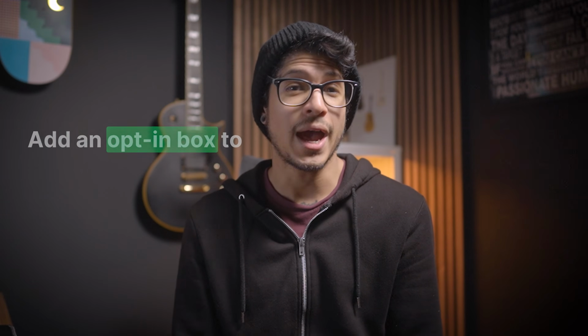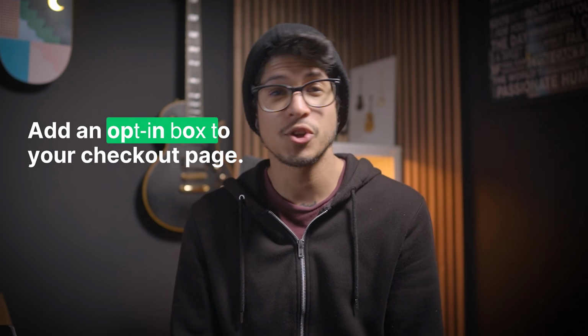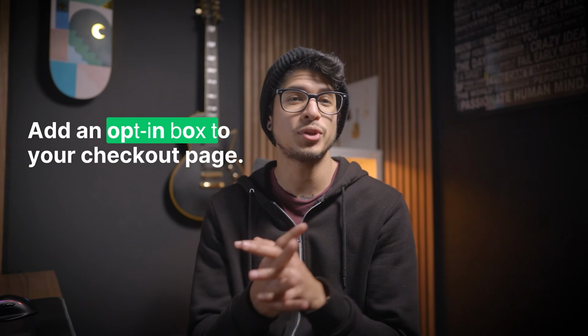Tip 4, add an opt-in box to your checkout page. This one right here is for all you e-commerce businesses. If a website visitor is at the point of checkout, congratulations, because it means they are already engaged and really like what you have to offer. So why not give them a chance to sign up for your newsletter? These types of signups are more likely to lead to conversions in the future because they've already shown an interest in your products, making it a very low pressure but potentially high impact tactic.